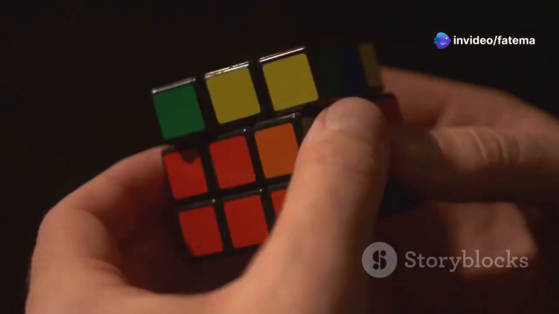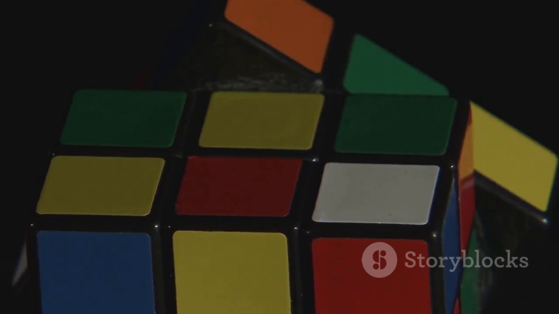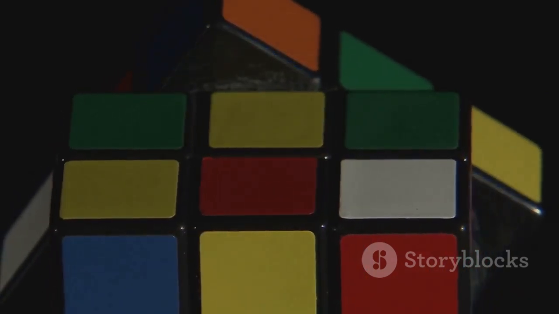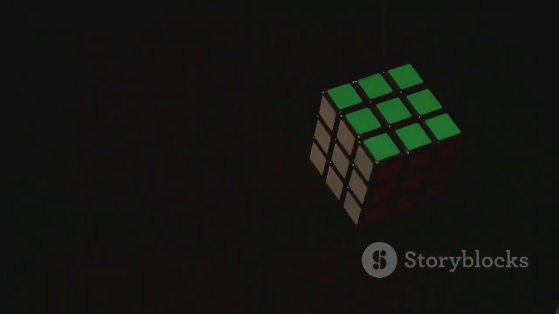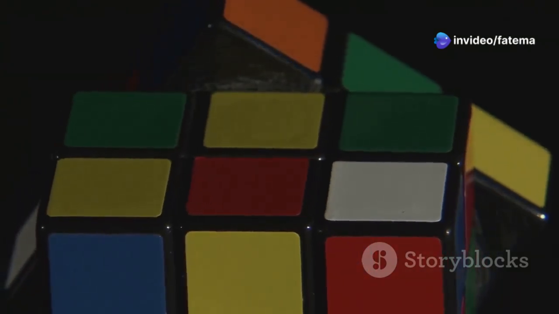R U R' U R U2 R'. Let's break it down. 1. R. Rotate the right face 1 turn clockwise. 2. U. Rotate the top layer 1 turn clockwise. 3. R'. Rotate the right face 1 turn counterclockwise. 4. U. Rotate the top layer 1 turn clockwise.